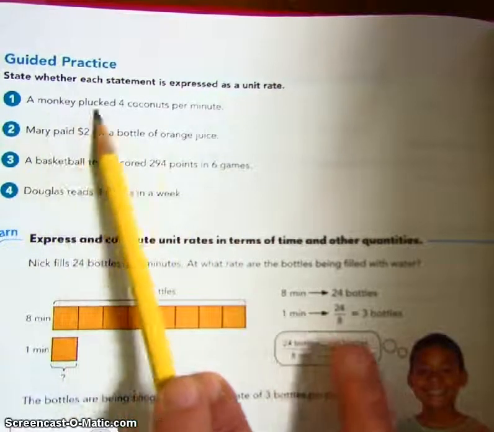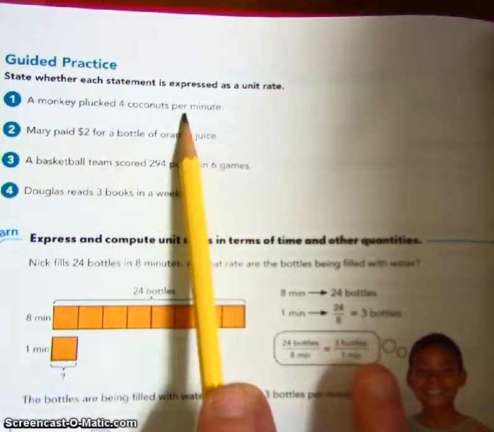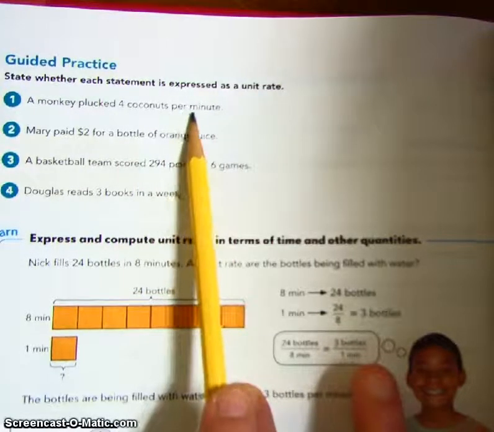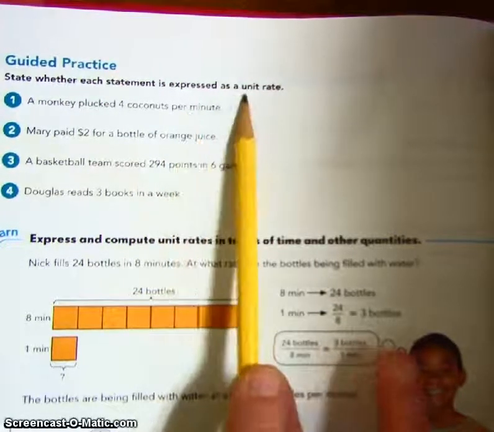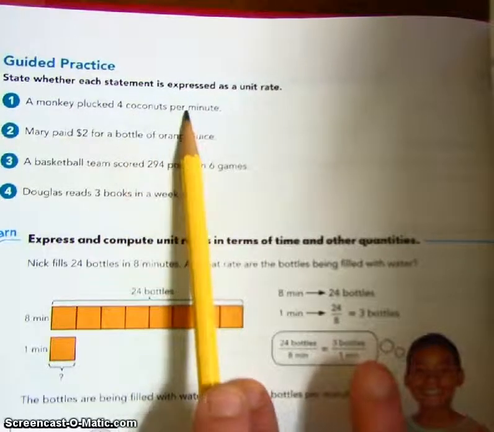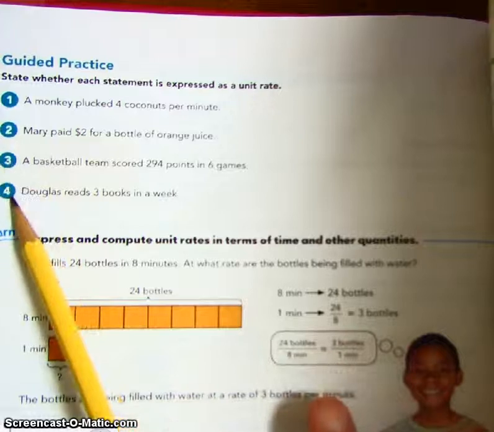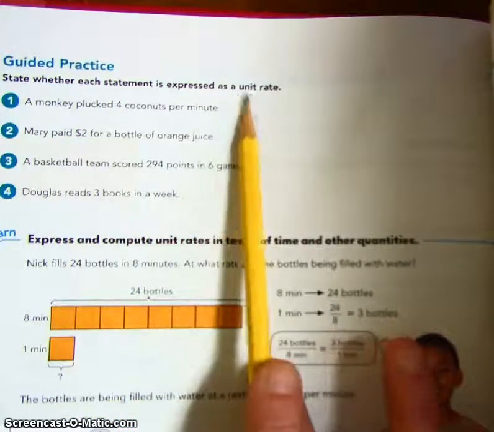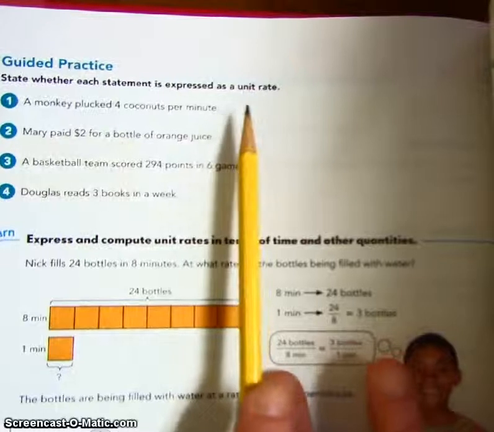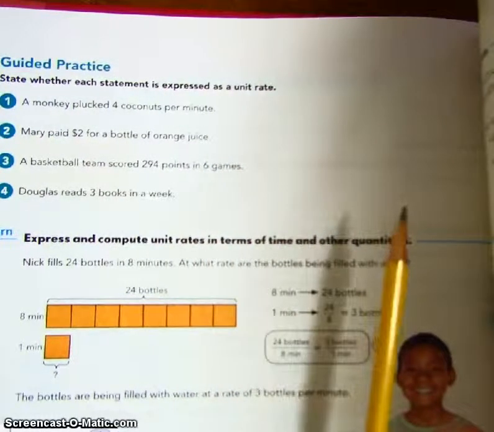A monkey plucked 4 coconuts per minute. And it goes without saying that that's 1 minute. So that would be a unit rate because it's down to 1 minute. 4 coconuts for every 1 minute. So if you could pause the video and do 2, 3, and 4 on your own, just write yes or no if it's already reduced to a unit rate, which means one of them is 1 unit. All right, go ahead and pause that and do that, and we'll be back in a minute.